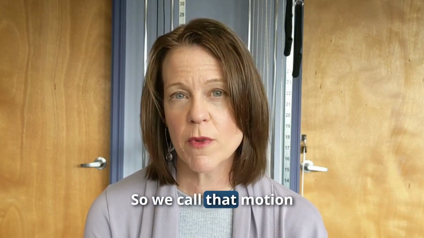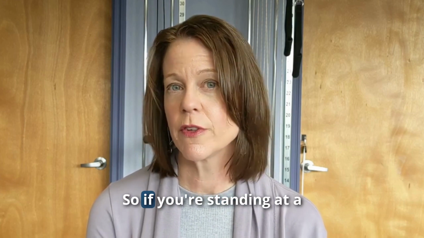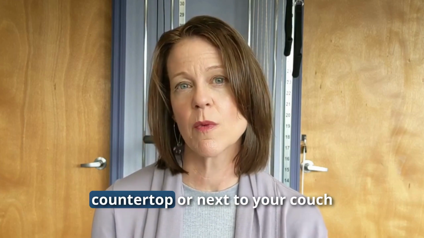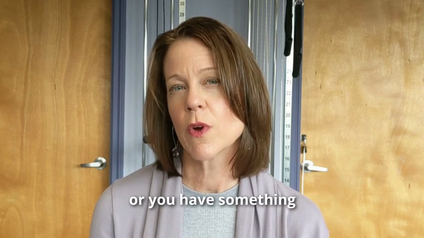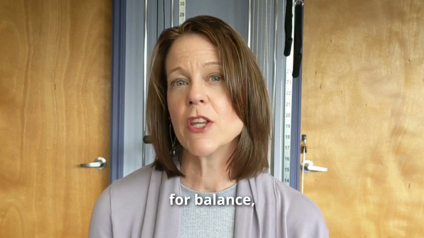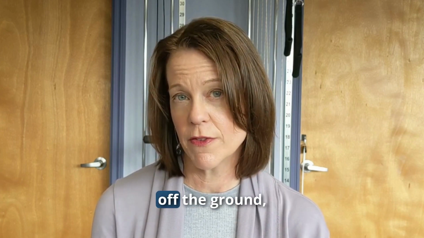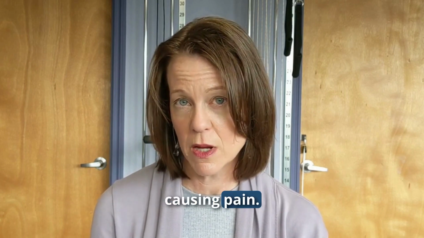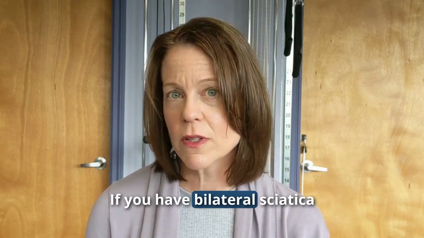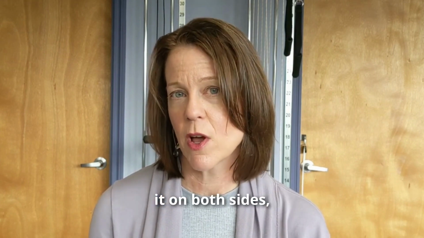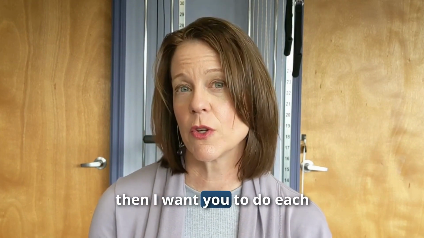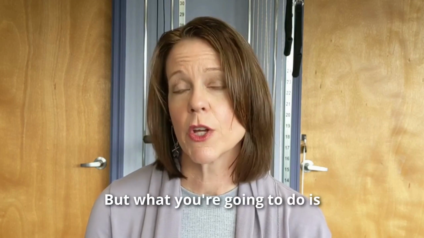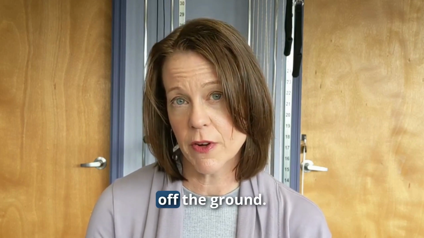Another really clear sign of sciatica is if you have decreased strength with a heel raise. We call that motion plantar flexion. So if you're standing at a countertop or next to your couch or something like that, where you have something for balance, and you try to lift your heel off the ground, you want to do this with just the one foot that's causing pain. If you have bilateral sciatica symptoms and you have it on both sides, then I want you to do each foot individually.